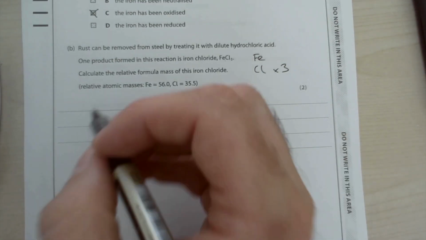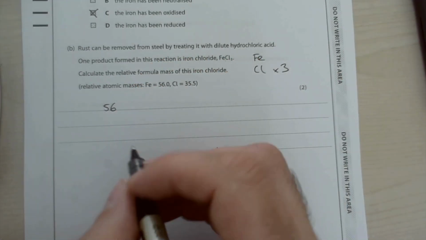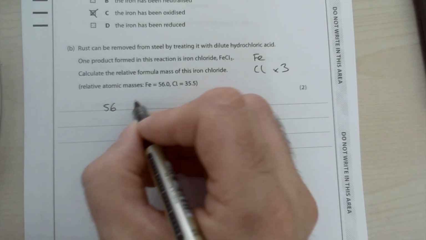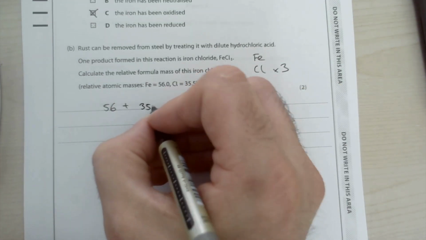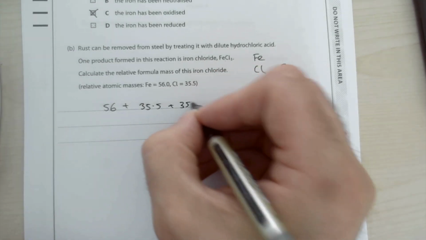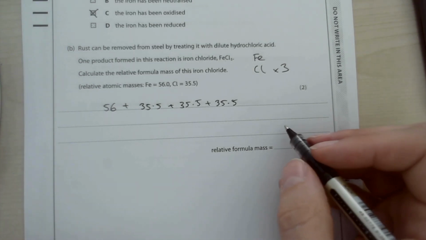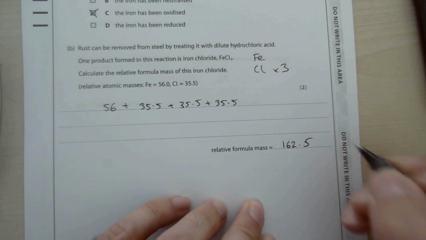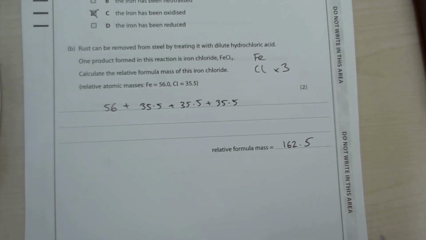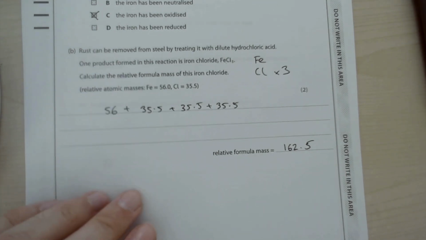So to work out our relative formula mass, we need to do 56, because that's the mass of iron, and then we've got 3 lots of chlorine, so plus 35.5, plus 35.5, plus 35.5, and that gives us a relative formula mass of 162.5. Remember, you are allowed a calculator in the exam. You should be using a calculator to do these calculations.